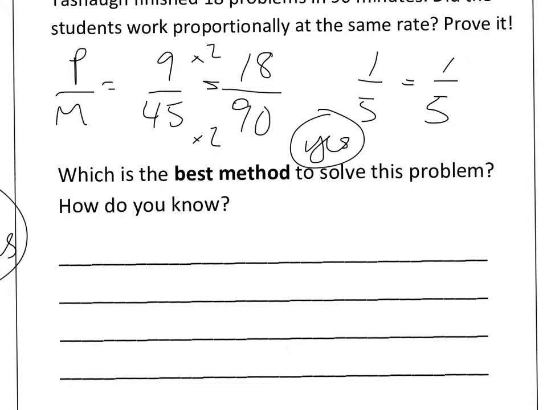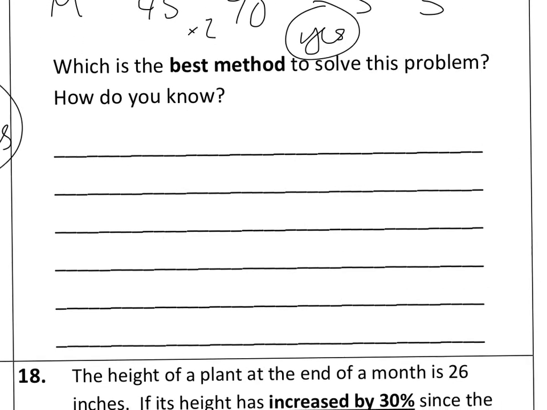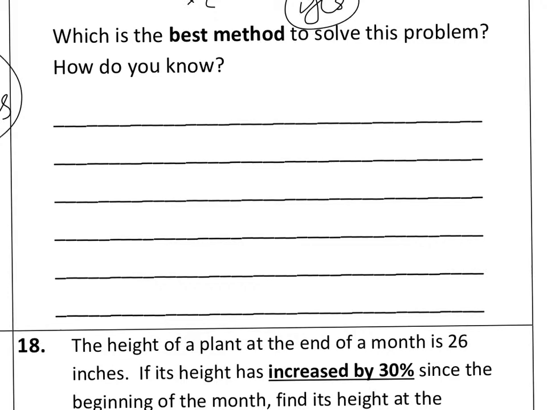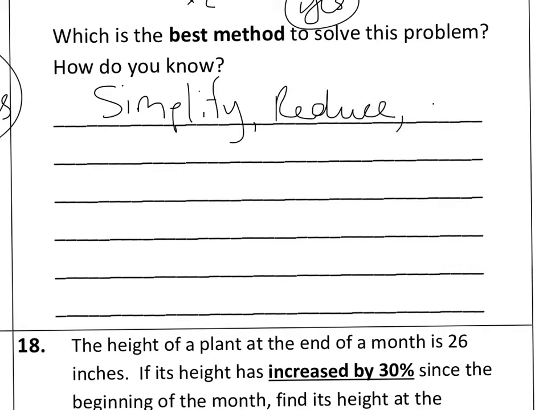That doesn't require a lot of multiplication and division using cross-multiplication. It's fast, it's quick. So I was looking for something like simplify, reduce, or to be one of your answers, and then to explain how, or how do you know. And then you would have said if you simplify, well, they both simplify into 1 over 5, or they both reduce into 1 over 5. Or if you said multiply, you said if you multiply them both by 2, then they become equivalent. Something like that. If you said cross-multiply is the best method because it always works, I can accept that, but it's just not as fast sometimes.